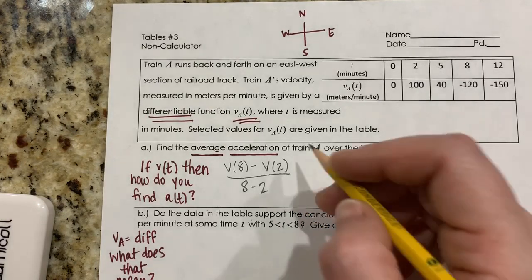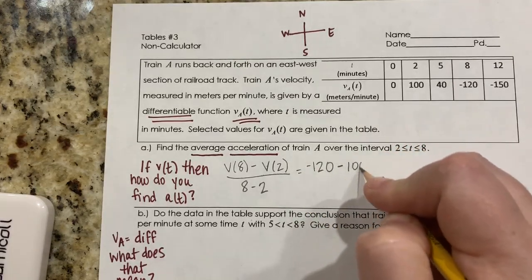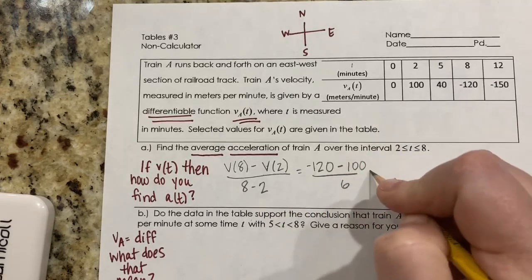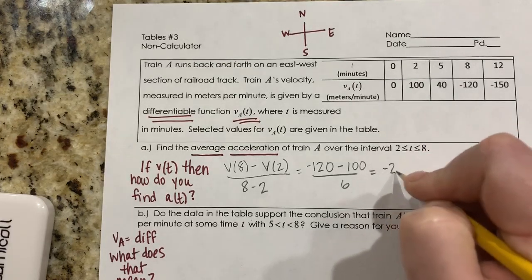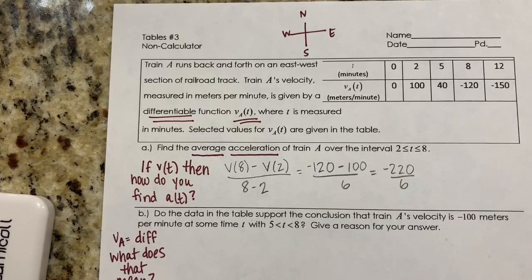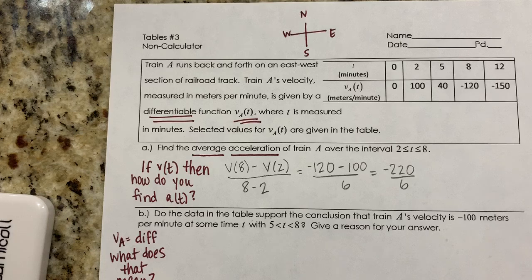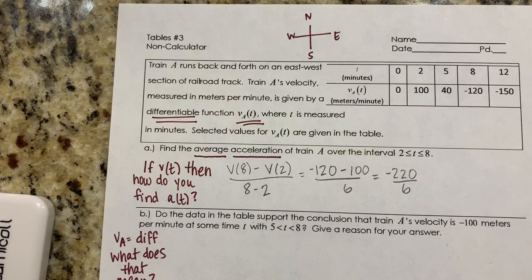So my velocity at 8 is negative 120, minus my velocity at 2, which is 100, over 6, which is going to give me negative 220 over 6. It did not indicate units of measure, and I'm not going to simplify it. If I wanted to simplify it, I'd get negative 110 over 3. If I wanted to write the units, it would be meters per minute squared, because it's meters per minute over minutes. But because it doesn't ask for it, I don't want to put it.